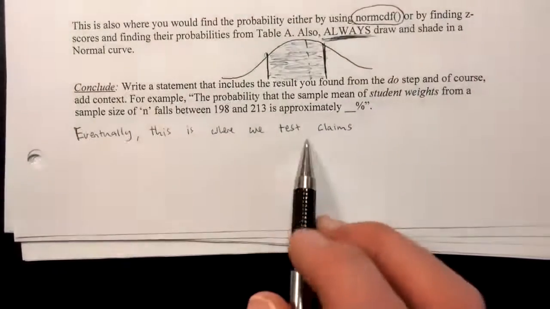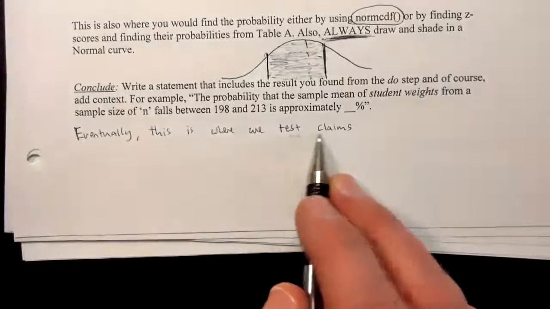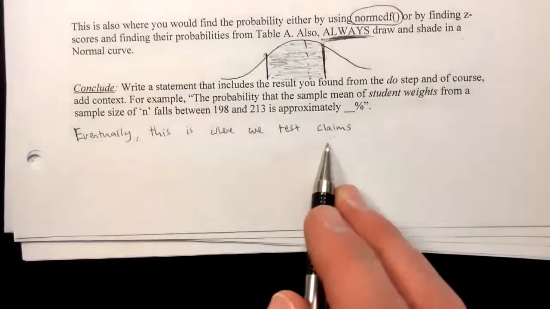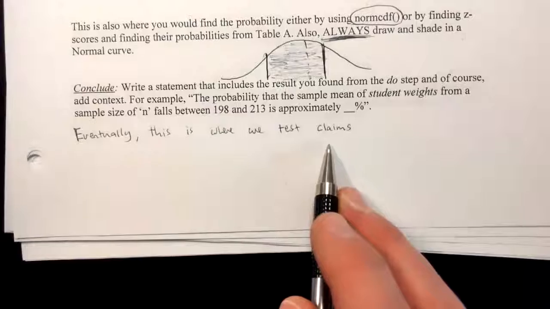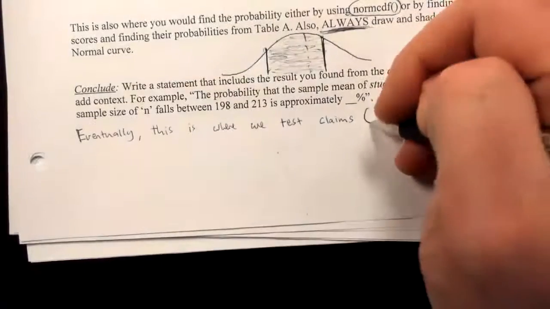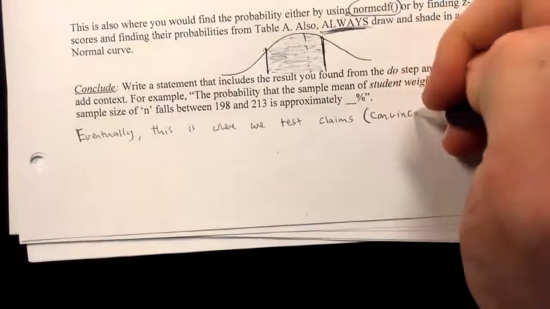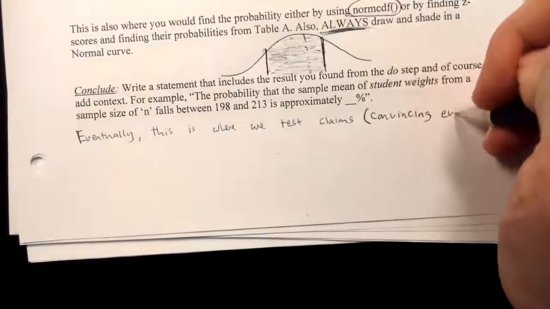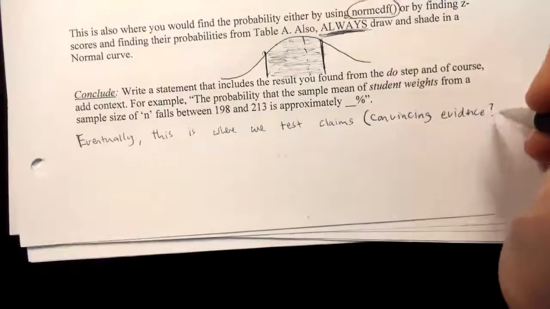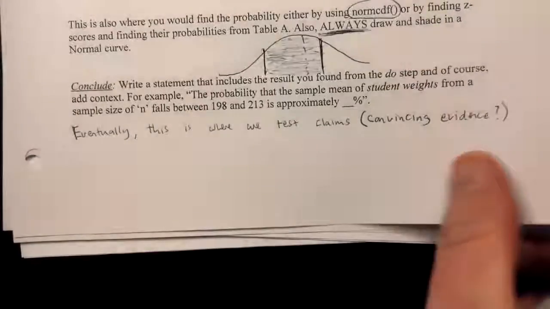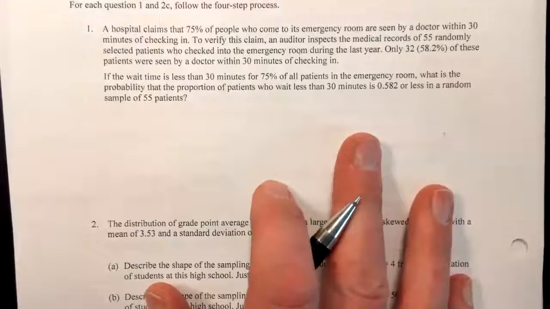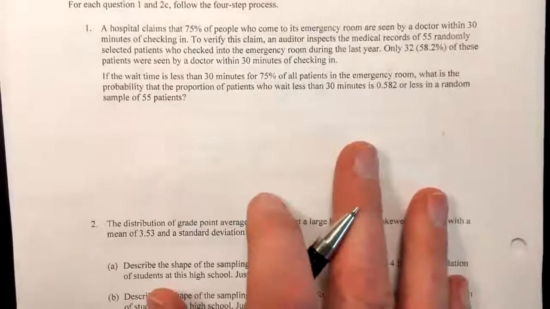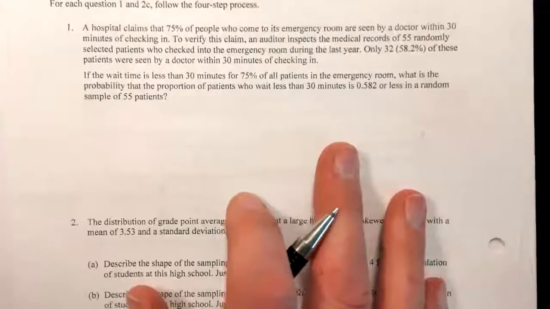And I've been trying to sprinkle this in throughout the entire course. You have a decent idea, hopefully, of how to test claims. There's this rule you can follow. What we're eventually going to say here is, do we have convincing evidence? That whole 5% thing, you know? Anyhow, I got some examples on the back that we can work through to practice using this 4-step process. So yeah, 2 questions only. It should go quick, since we have a better idea of how to do these problems.